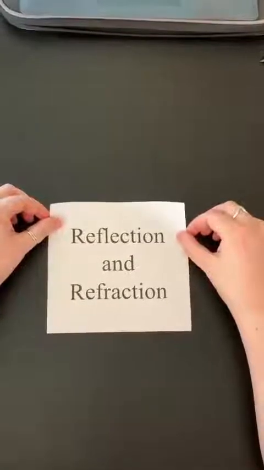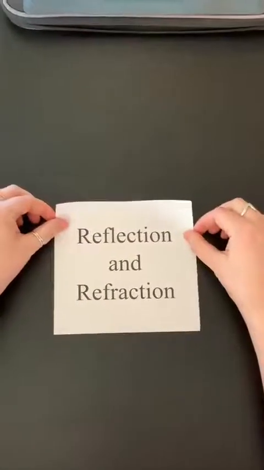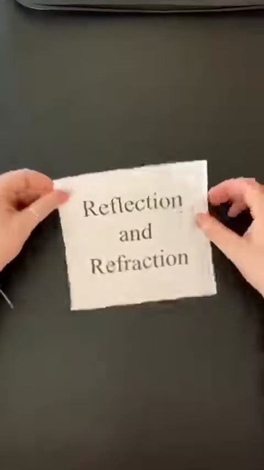Today we are going to be learning about reflection and refraction and how they differ from one another. Let's start by defining each of the terms.